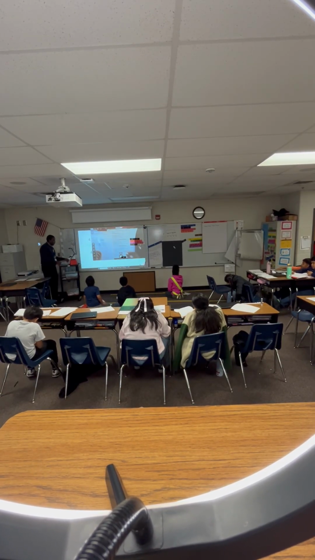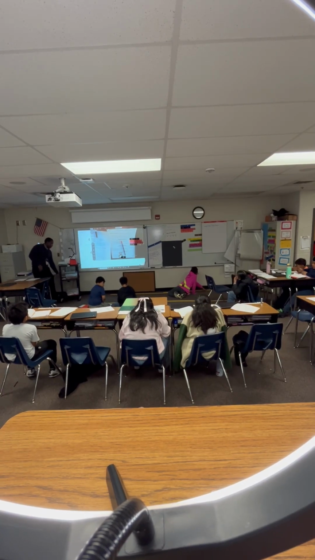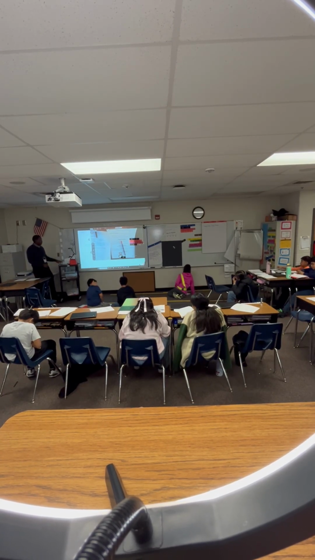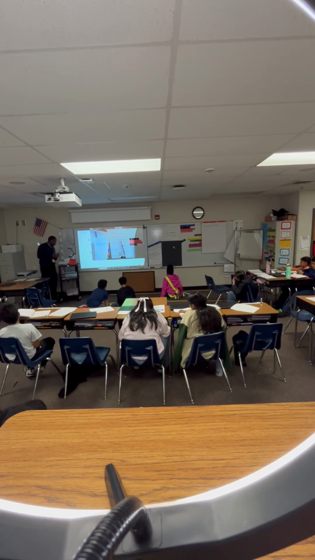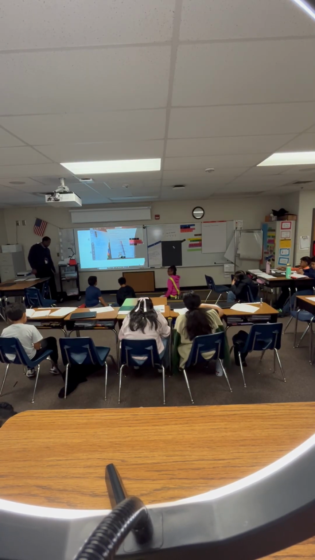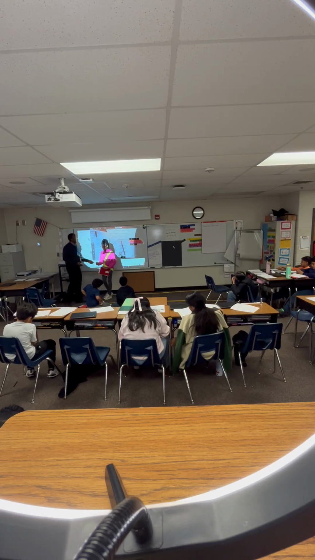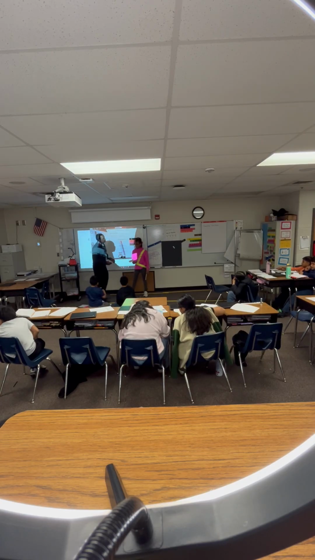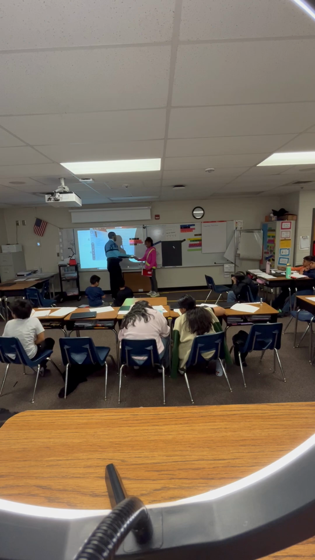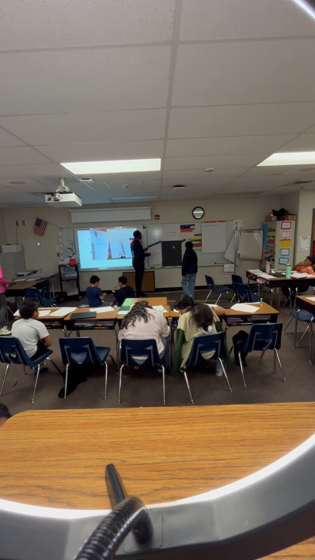Alright, on a 3x5 card, you're gonna tell me 3 fractions that are more than 1 whole but less than 1 1/2. Then 3 fractions that are equal to 1 1/2, and then 3 fractions that are greater than 1 1/2. Alright, and justify your thinking. Once you're finished with your exit ticket, you can just pass it to me. Make sure you write your name on it.